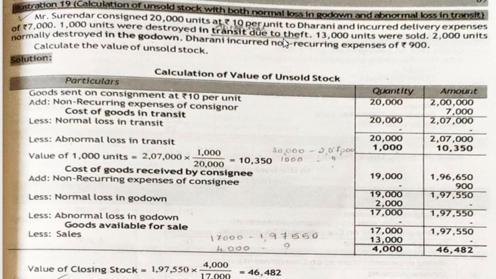So Surender is the consignor. Dharani is the consignee. So Surender is sending how many units? 20,000 units at rupees 10 per unit to the consignee. Whose consignee? Dharani. And incurred delivery expenses of rupees 7,000. Who is incurring delivery expenses? Surender. Delivery expense is nothing but the expenses meant for sending the goods to deliver it to the consignee's place. So it is non-recurring expenses by the consignor. So the 7,000 you will be adding with the goods sent on consignment.